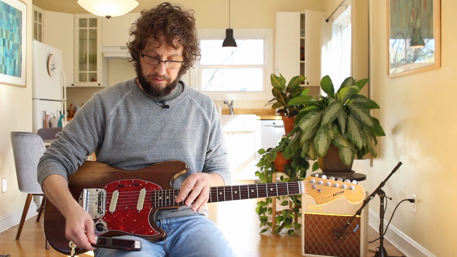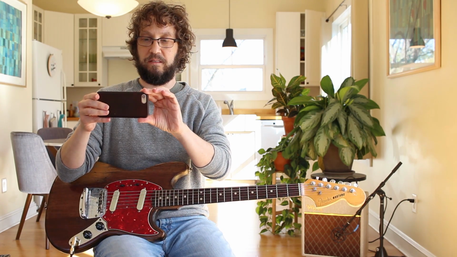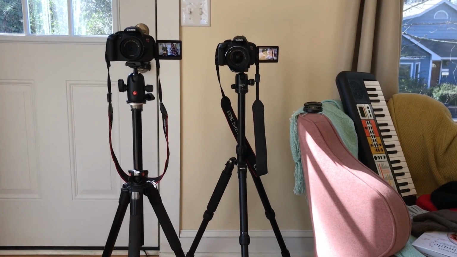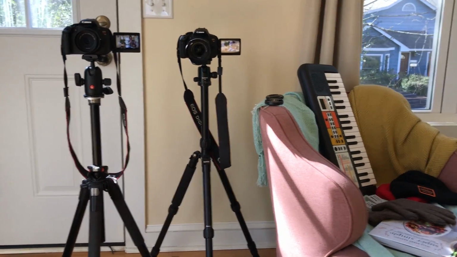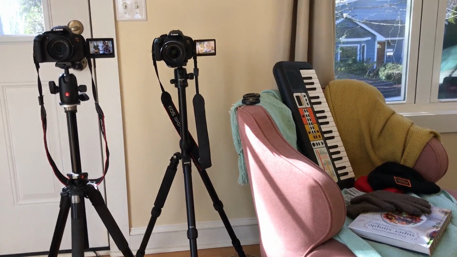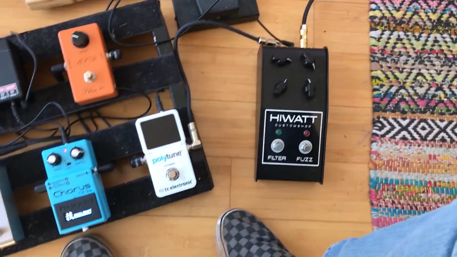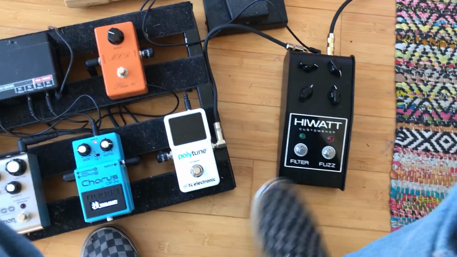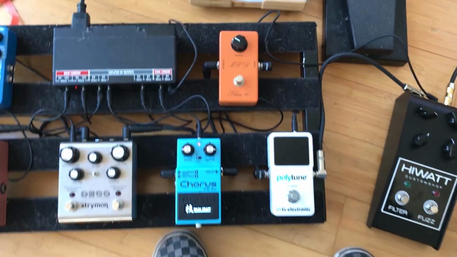Before we do that, I always like to, because people are curious. How do you do this gig? Those are two Canon T5Is. Look at my toy keyboard I play with sometimes. And what pedals do I have down here? Hiwatt just sent me that. Haven't really gotten to play around with it much. But anyway, I'm using my Phase 90.